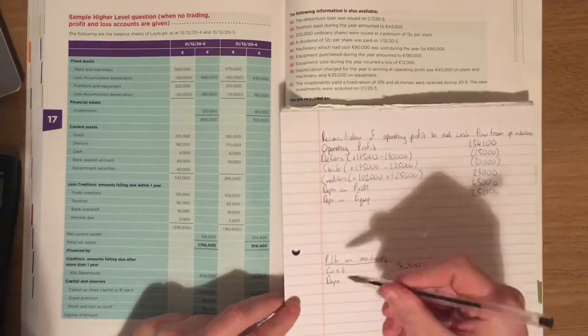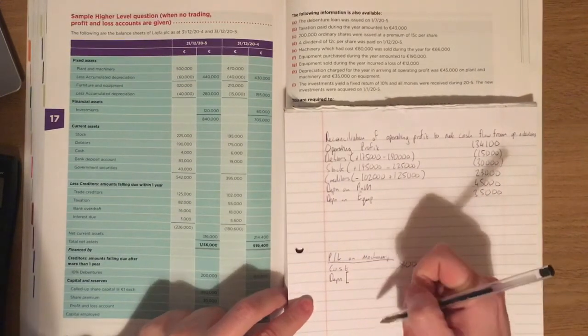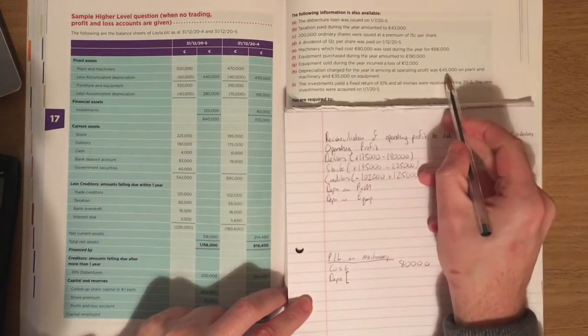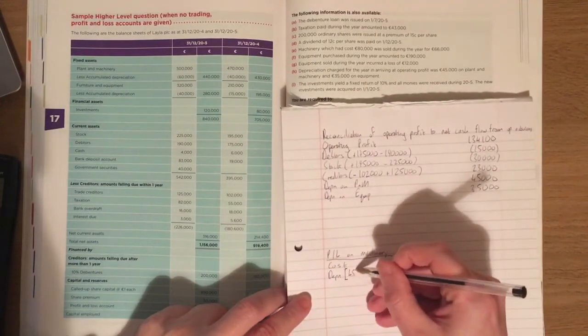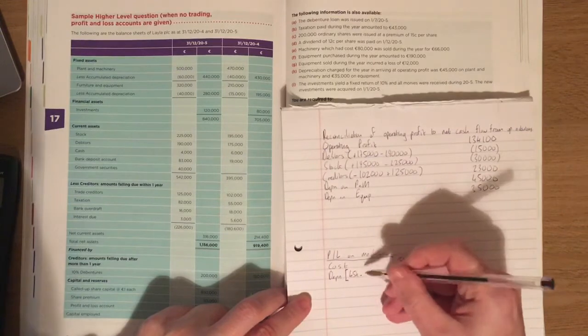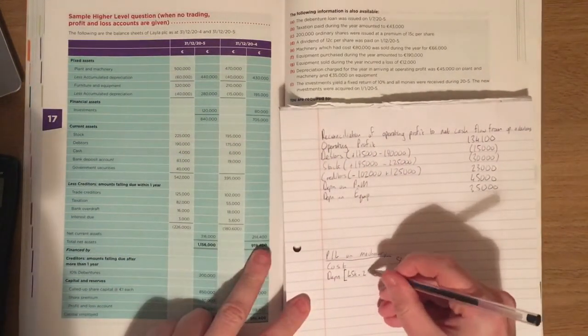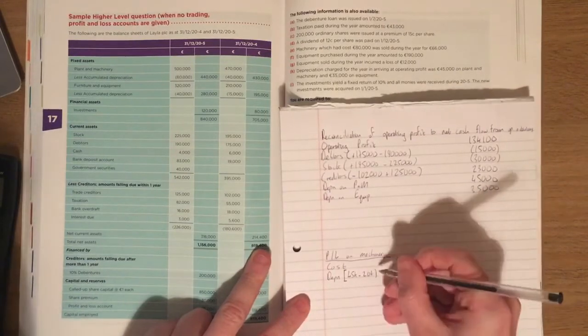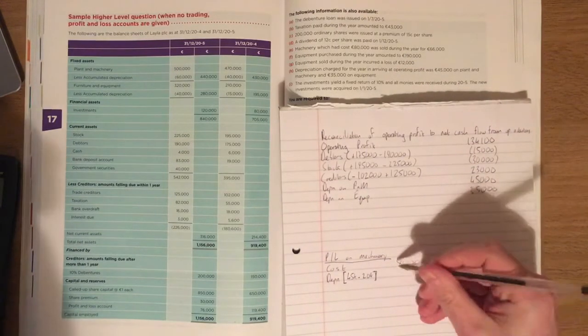So the depreciation on the machinery is the 45,000 that was charged, take away the difference between these, so take away the 20,000. Okay, so it's 25,000 that must have been the accumulated depreciation on the machinery.